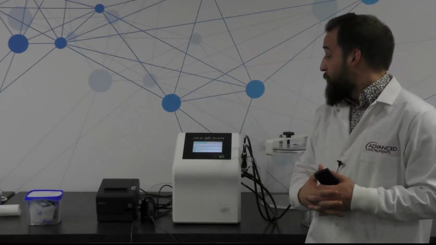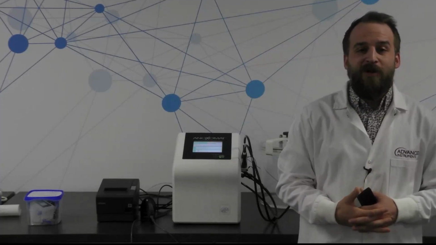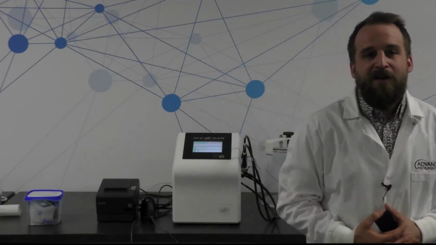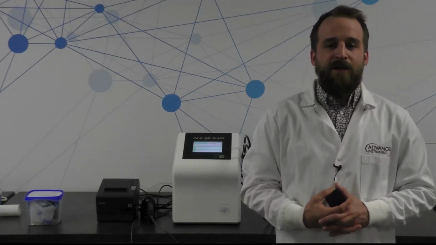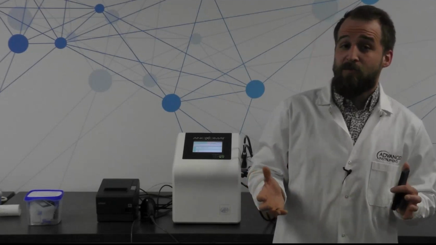So a really cool feature of the Anoxomat system as well, to make sure that you're keeping track of who's doing what in your lab and where your samples are for all of the different jars that you employ for anaerobic culture growth.